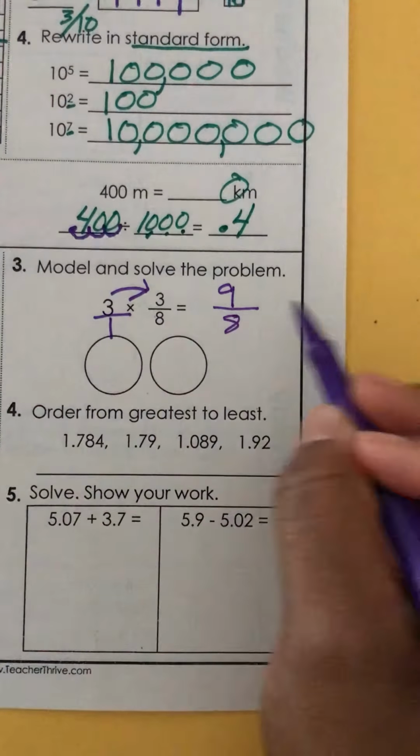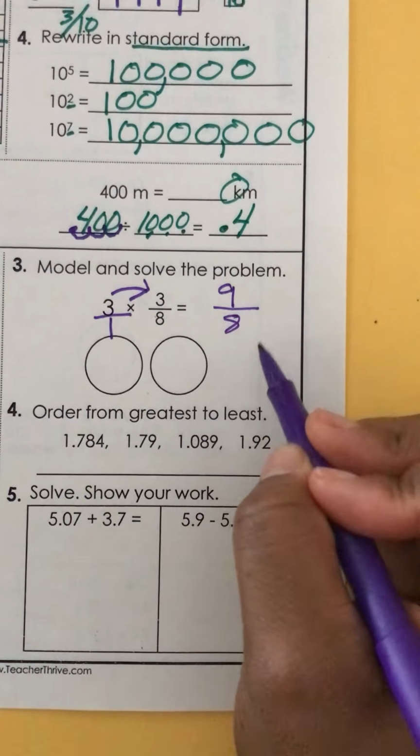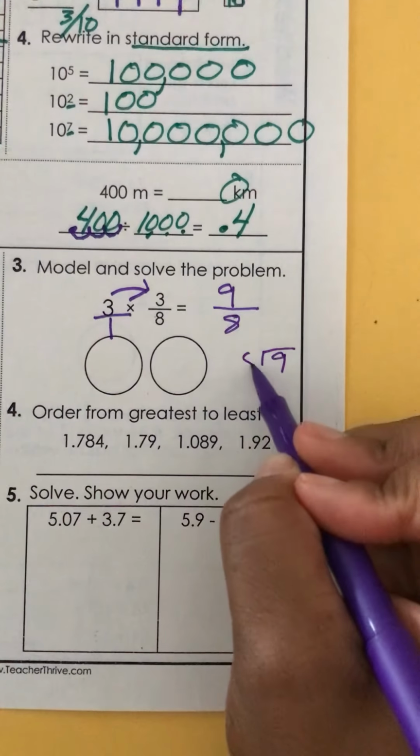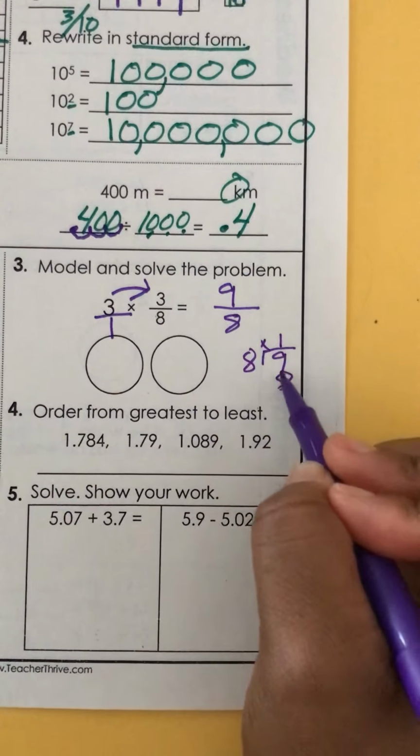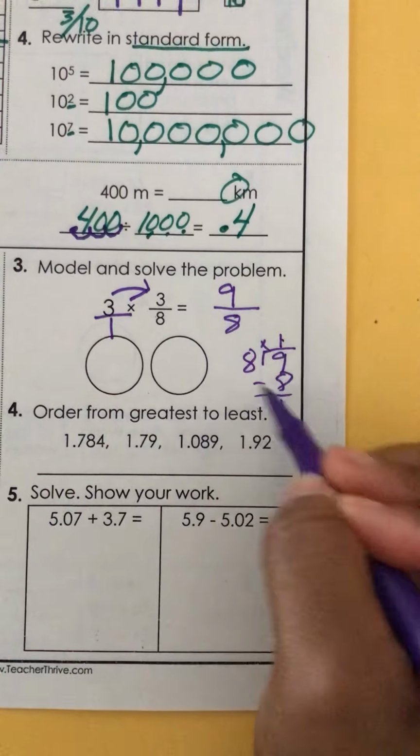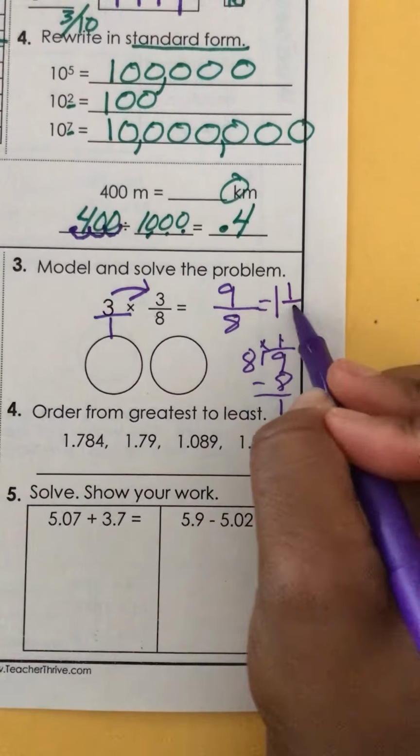All right, so number 3, we have 3 times 3, which is 9, 1 times 8, which is 8, and then of course we know this is an improper fraction, so we put the first one to the party, guest in the house, 8, 1, 1, and 1/8. That's what we will be looking at there.